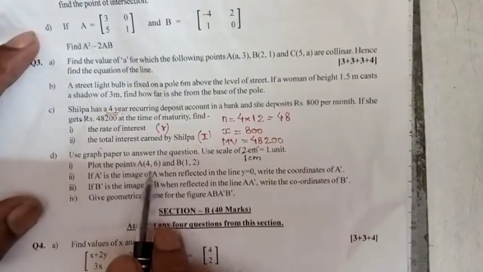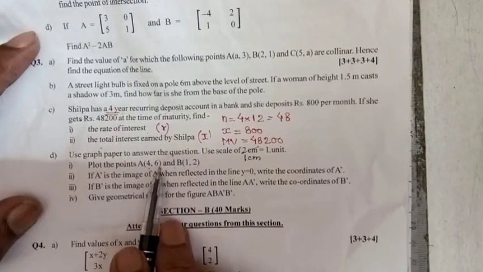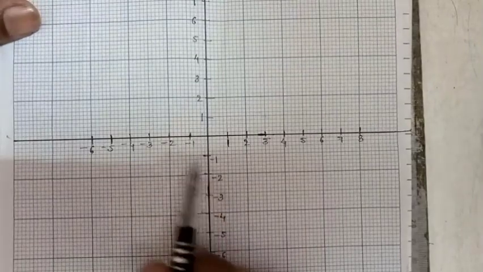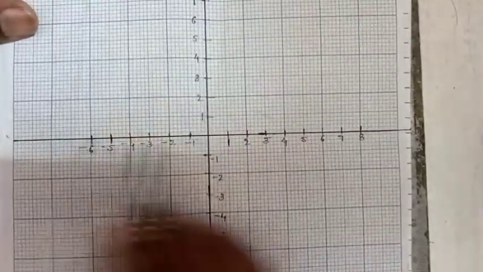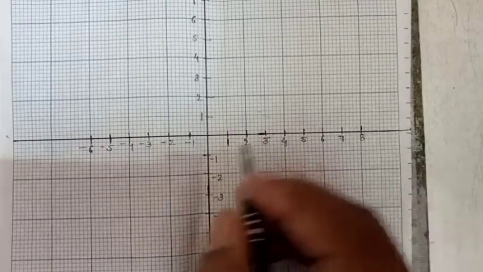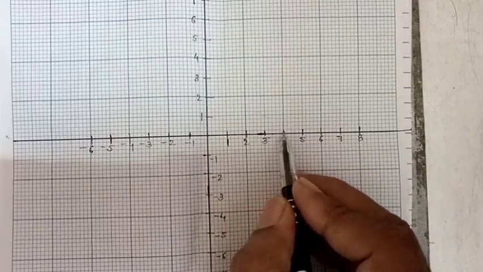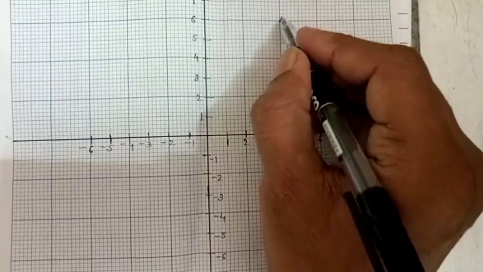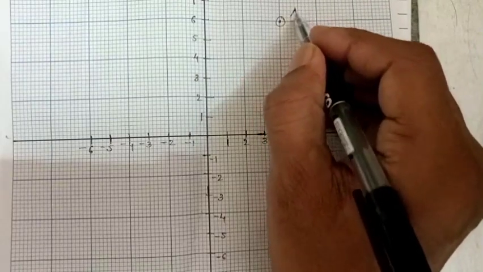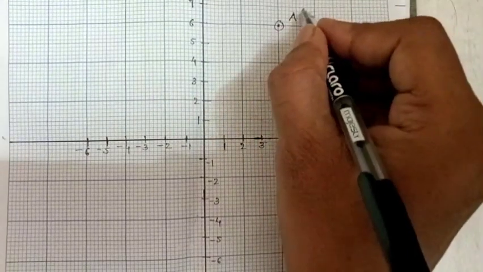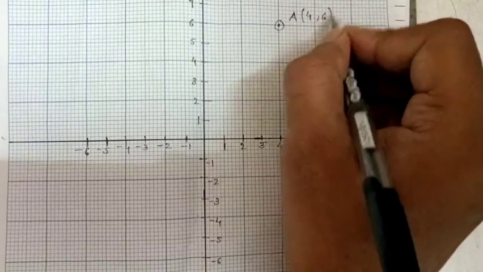Okay, now see, the question says first of all you have to plot the point A (4, 6) and B (1, 2). So we are taking this coordinate plane, these are the two axes, x and y. First of all you have to plot the point A, which is (4, 6). So the value for x is 4, the value for y is 6. So you will be getting this as point A. This is your point A. Wherever you plot the point, you will have to mark the point with the coordinates (4, 6).